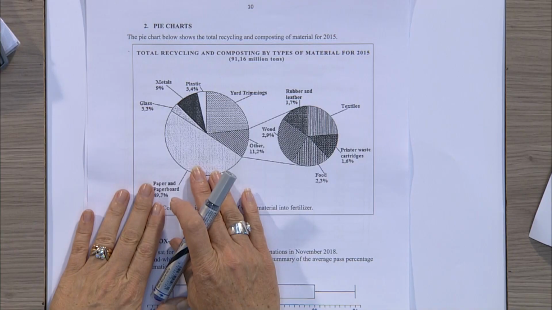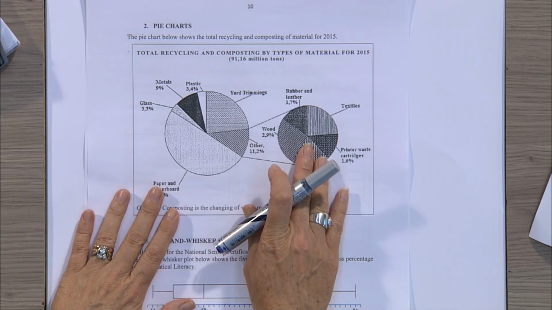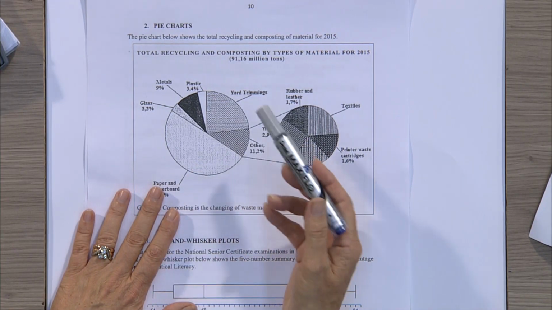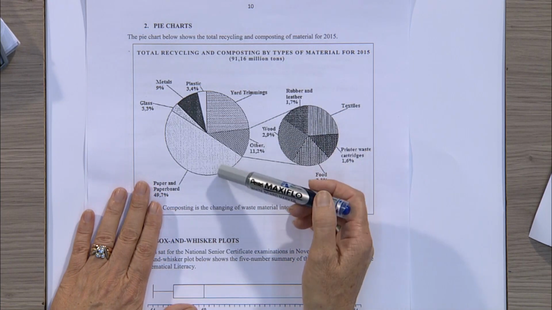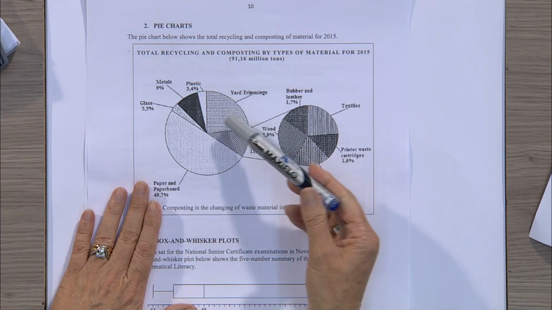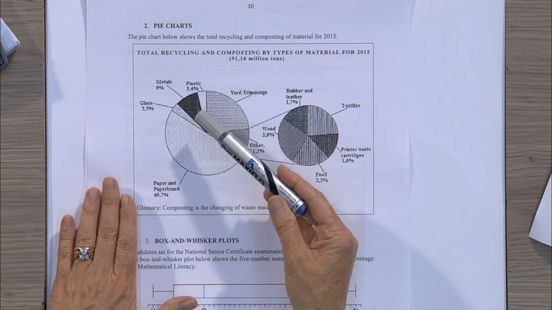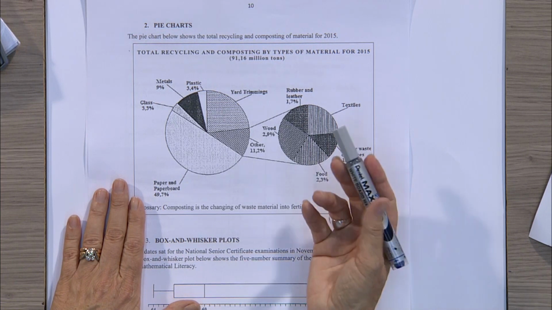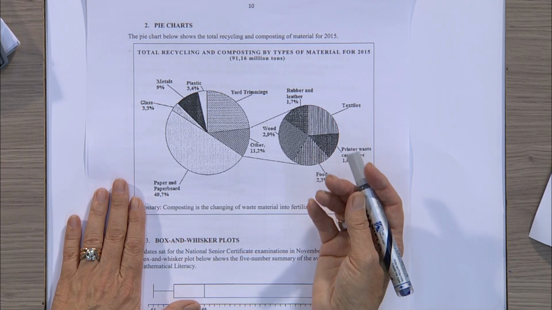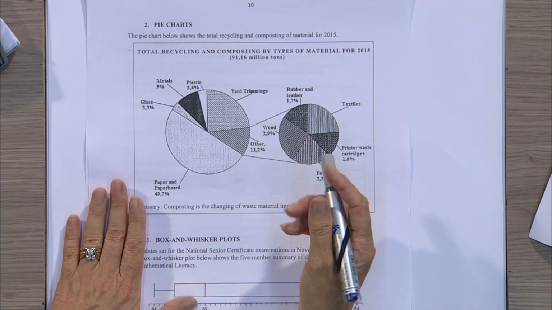All right, this is a pie chart, a bigger one and a smaller one. This is recycling materials that they have presented in pie charts, which is easy to see on the eye, the amount. Budgets is also a good thing that you can represent in a pie chart.